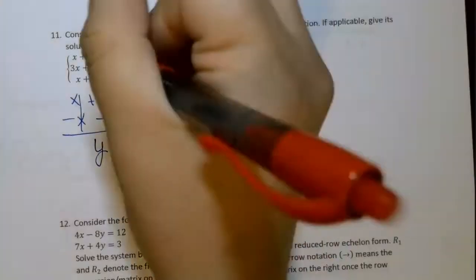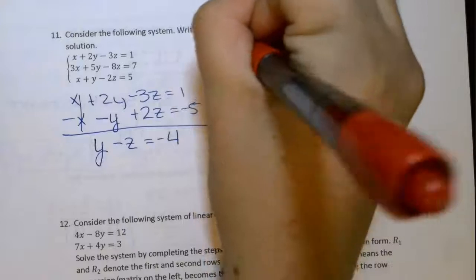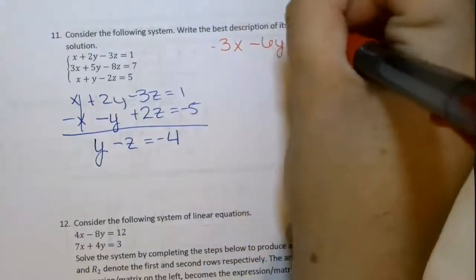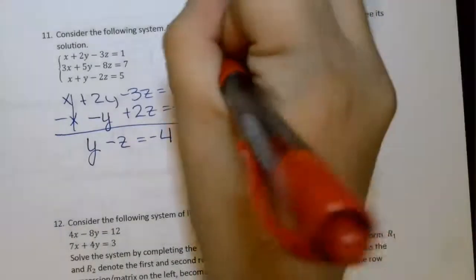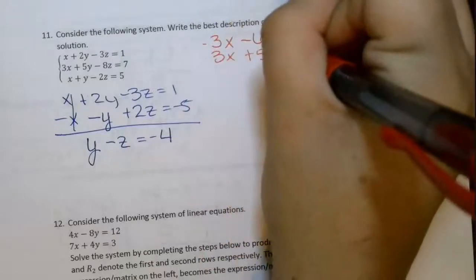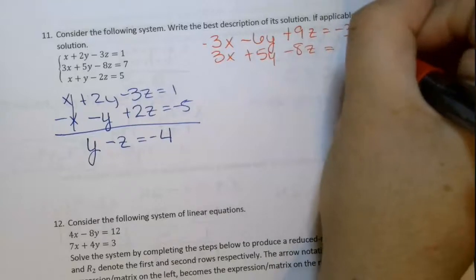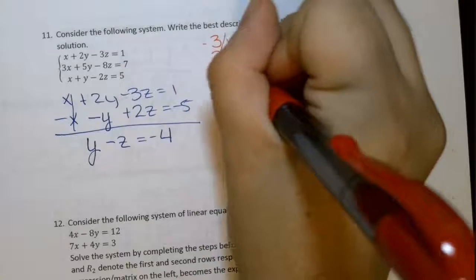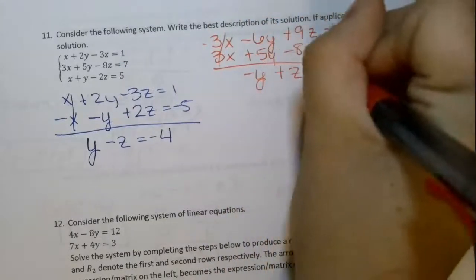I'm going to put the top 2 together by multiplying the top one by -3. So I'm going to have -3x minus 6y plus 9z equals -3. Then I have 3x plus 5y minus 8z equals 7. If I go and add those, the x's cancel out. I have -y plus z equals 4.